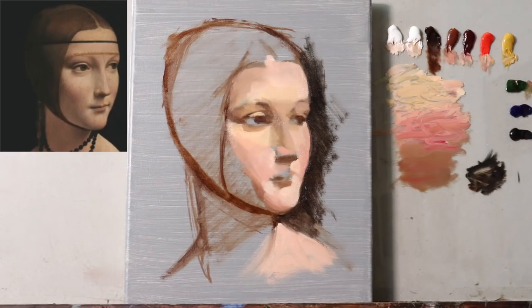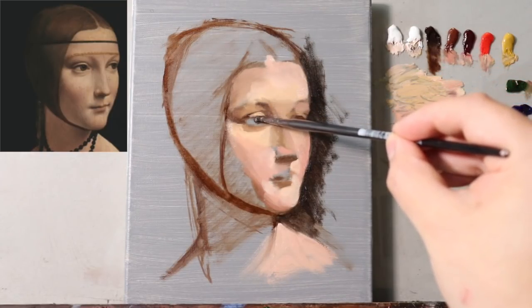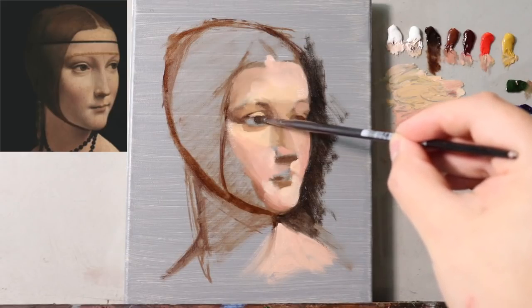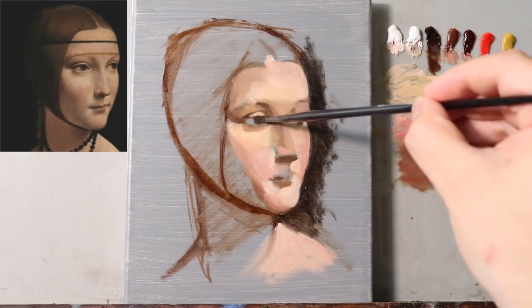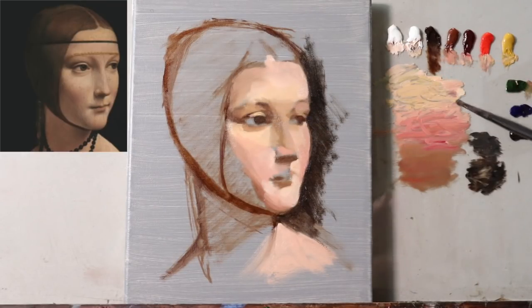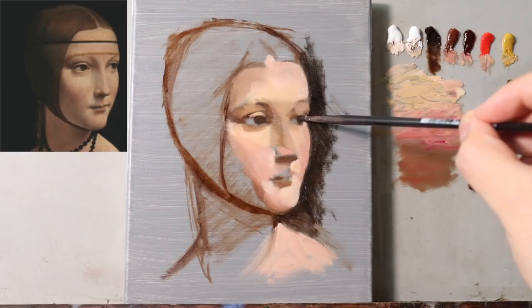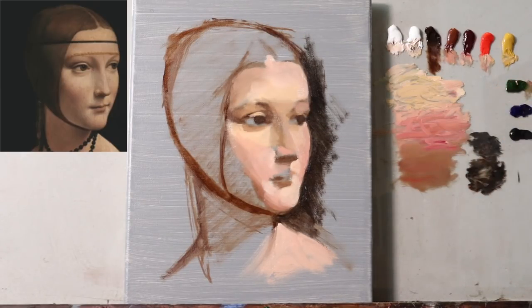Okay, alright, so now let's switch into a different brush, the one I use for the background. So just burnt sienna, ultramarine blue, mixing white. We're going to have a kind of cooler yet still brownish color for the iris. Okay, alright, so I think I need a little more light up here.